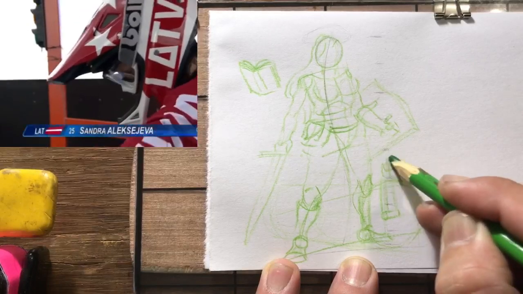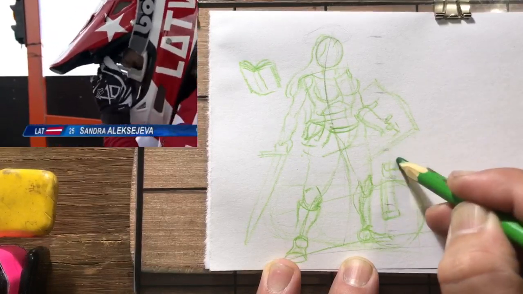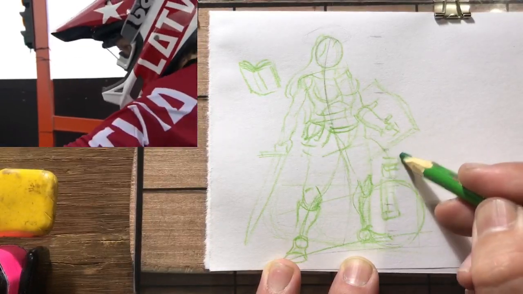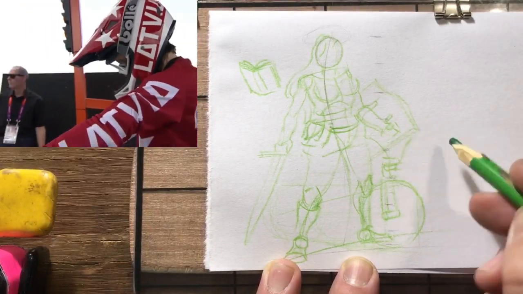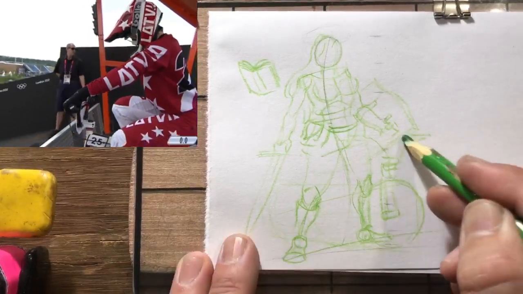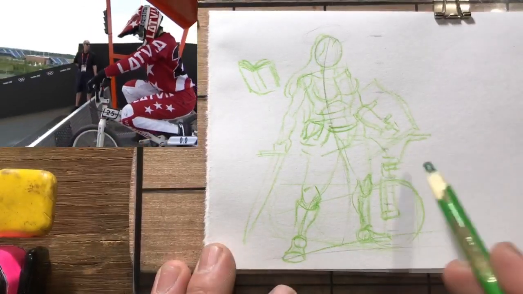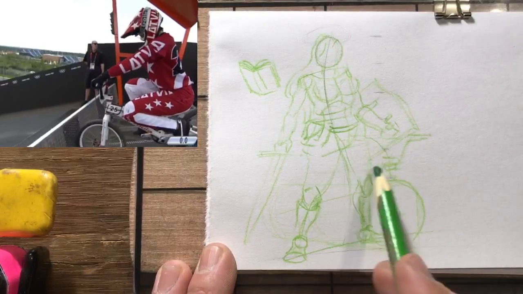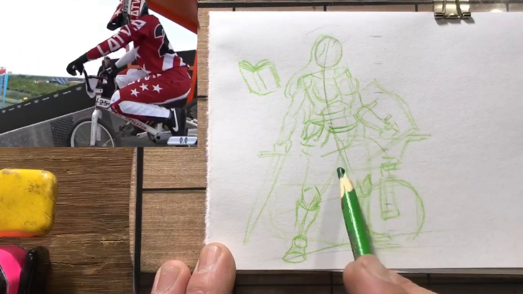Oops, darn, I messed that up. There's the head tube right there. Then the stem's right there, and I want to draw like a racing bike. So the stem would be the head tube.